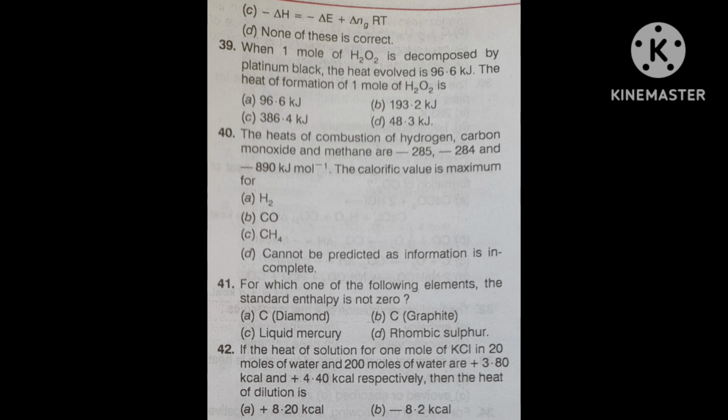Third option, liquid mercury. Fourth option, rhombic sulfur. Just think, you can answer this within 5 seconds. I have discussed this type of question. Okay, now you just think. After that I will give the answer and explanation.